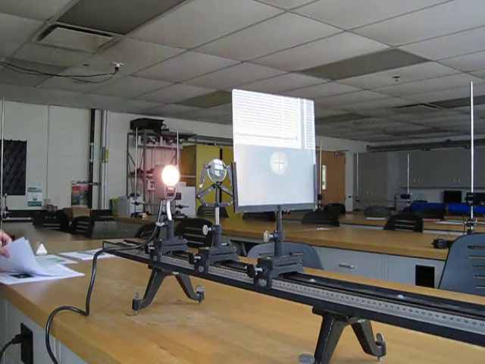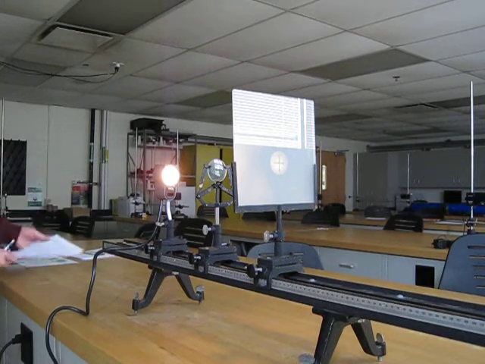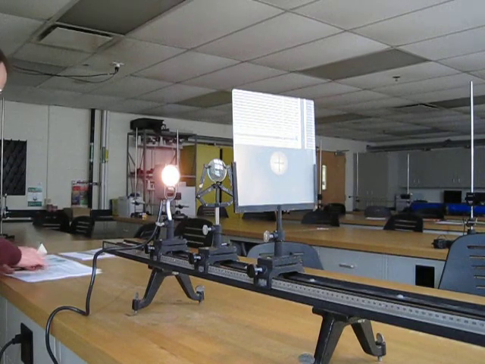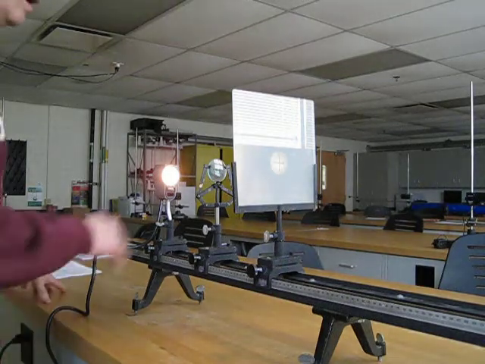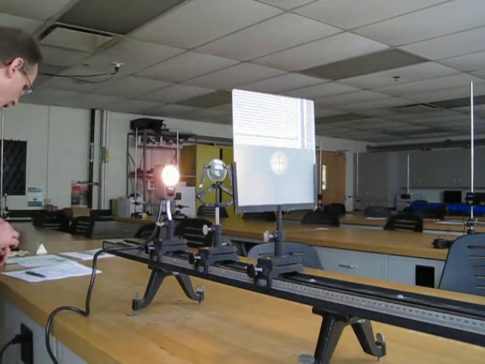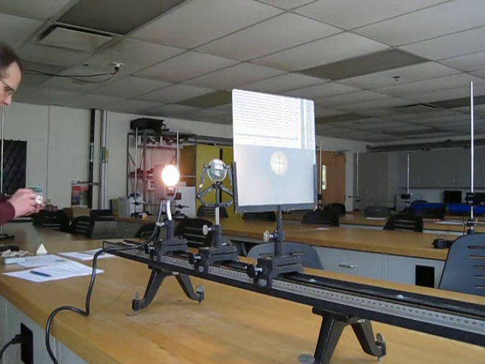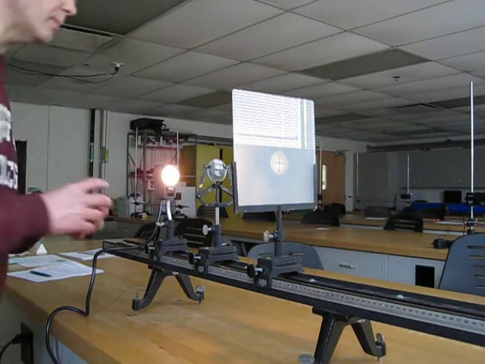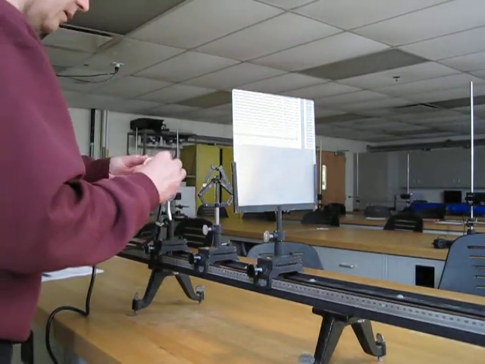Okay, and then the final thing that we need to do in terms of data collection is calculate the image distance when we have a combination of the 10 centimeter converging lens and the 20 centimeter diverging lens. Okay, we have to put them together actually. So I'm going to put these in the lens holder together.